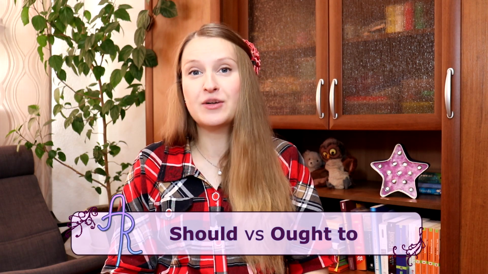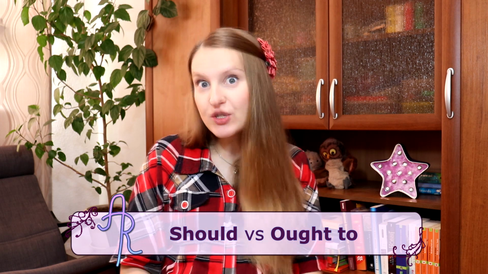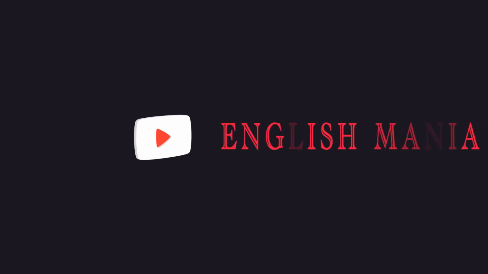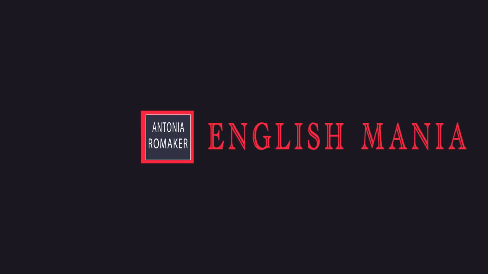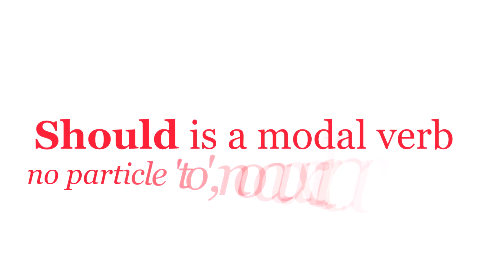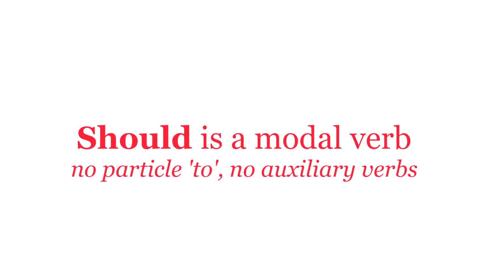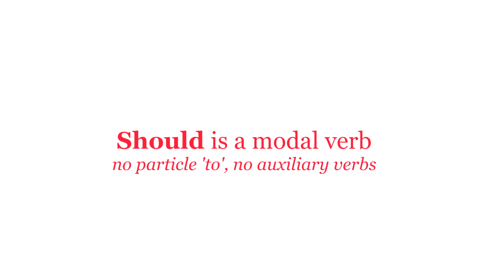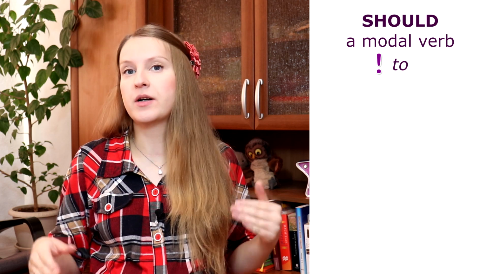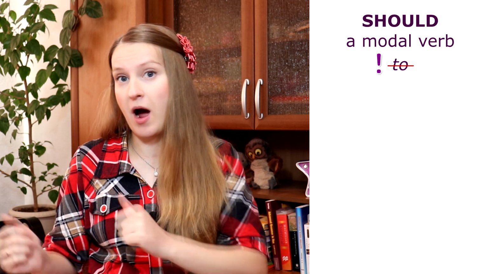My name is Antonia Armakar and today we'll compare should and ought to. First of all, grammatically speaking, we need to understand that should is a modal verb. What does it mean? It means that we use it without the particle to when there's a verb after it.